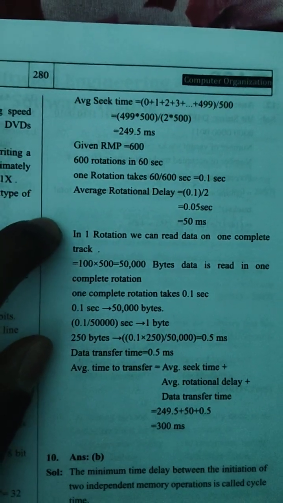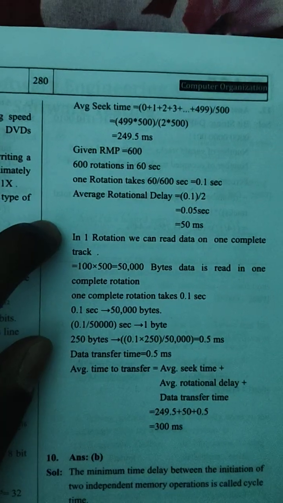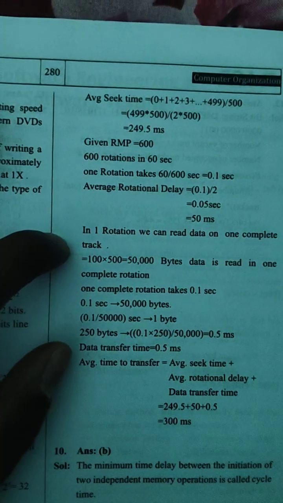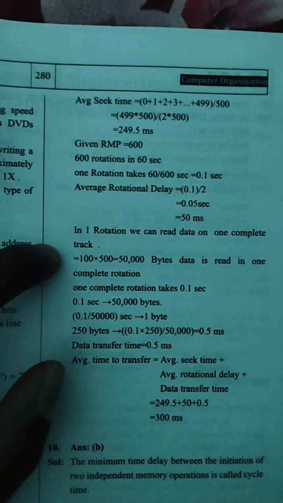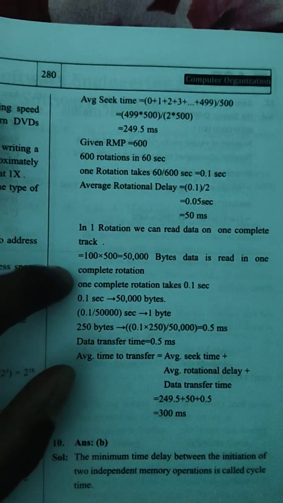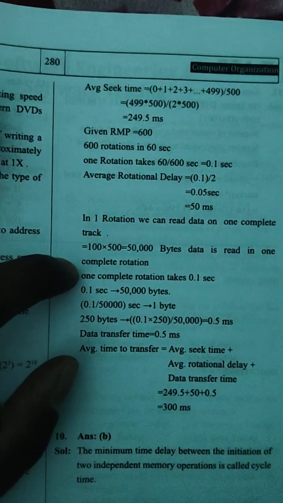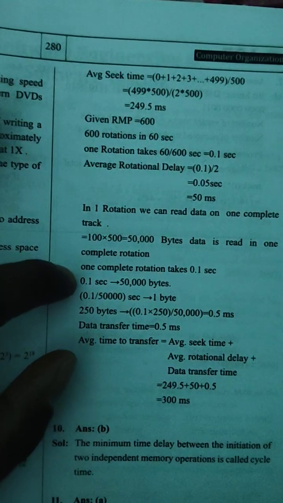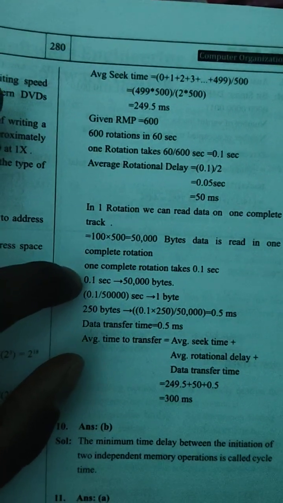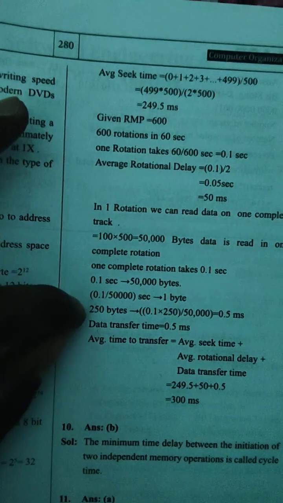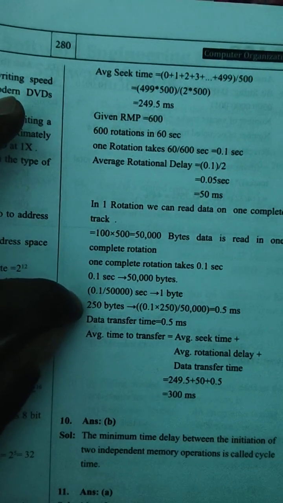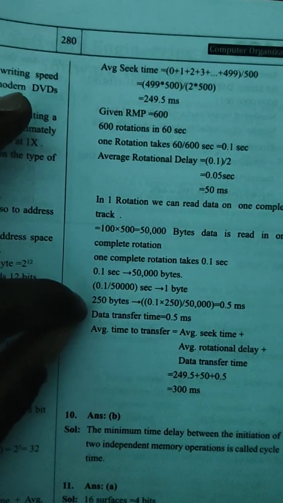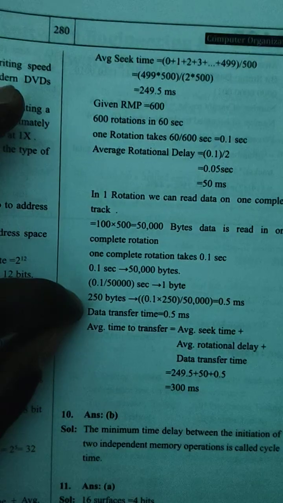In one rotation we can read the data on one complete track, that is equal to 500 into 100 into 500, that is equal to 50,000 bytes of data read in one complete rotation, and the complete rotation takes 0.1 seconds. So 0.1 seconds is equal to 50,000 bytes. For 250 bytes, 0.1 into 250 divided by 50,000 is equal to 0.5 milliseconds. Data transfer time is equal to 0.5 milliseconds.